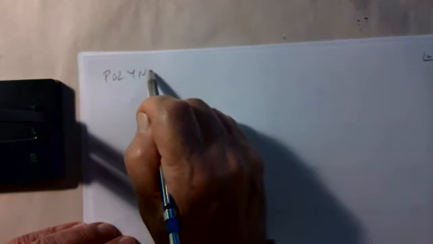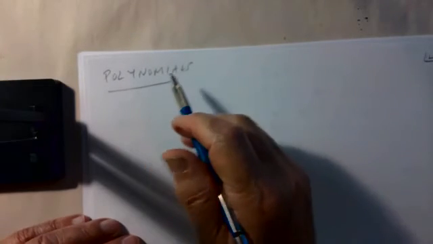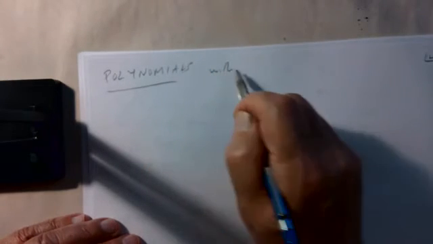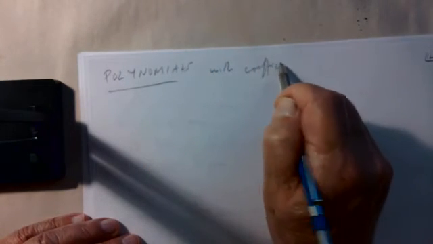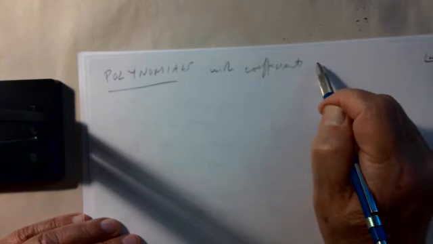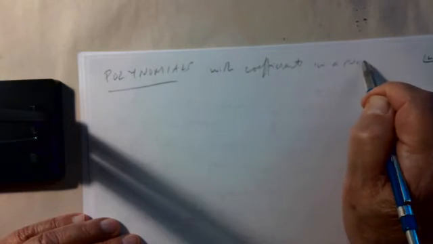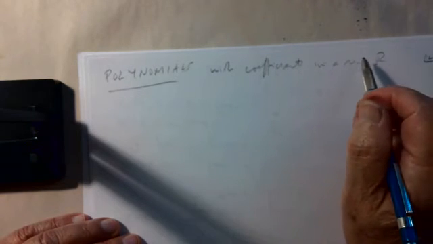So a polynomial, they don't have to have real or integer coefficients. They can be coefficients in any ring R, commutative ring.